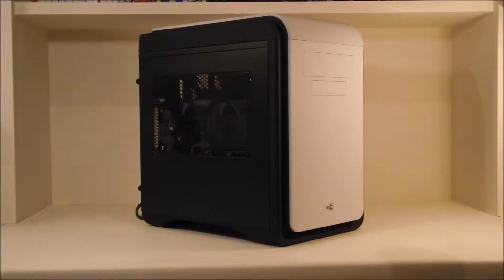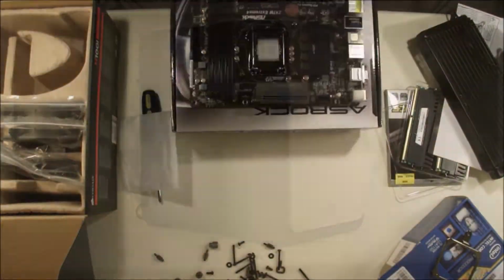This is what it looks like all put together, all of the components, but I've made a little time lapse of the entire process of getting from the component stage to the complete stage, so enjoy!